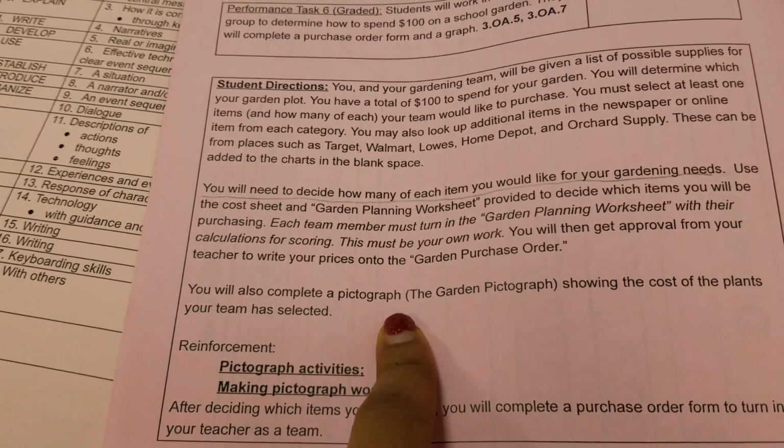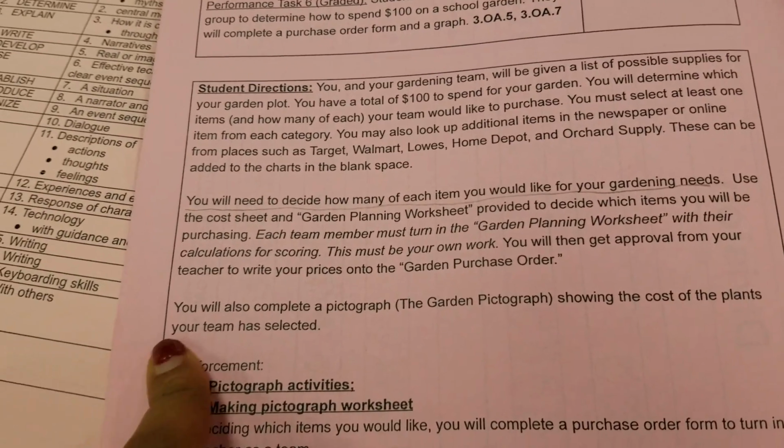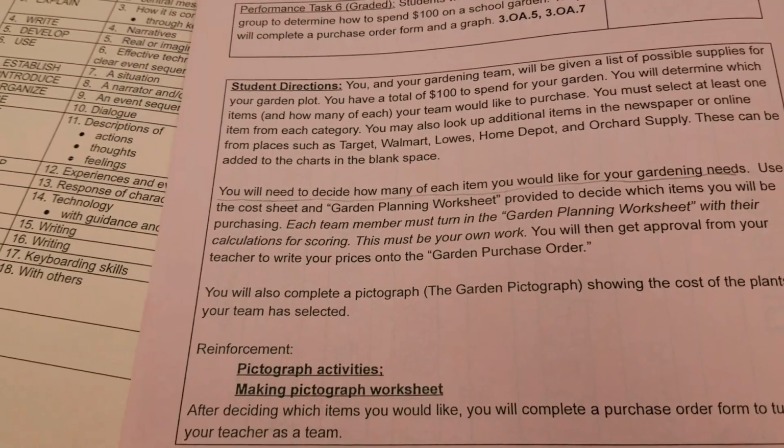You will also complete a pictograph, the garden pictograph showing the cost of the plants your team has selected.